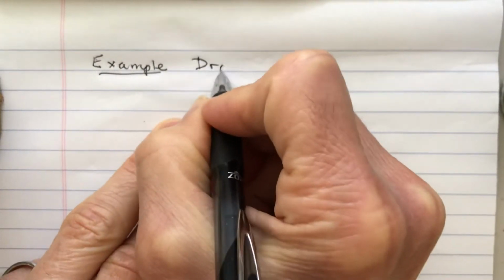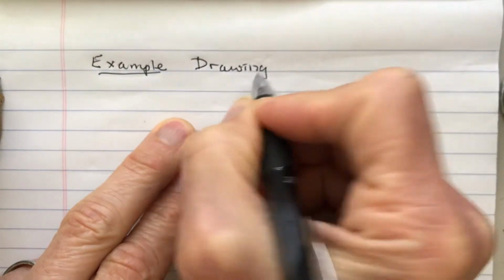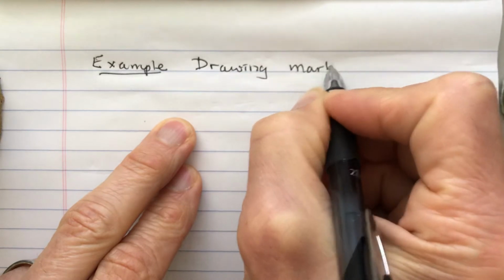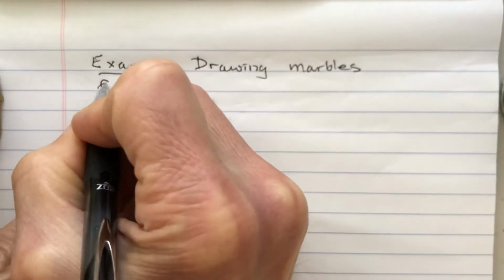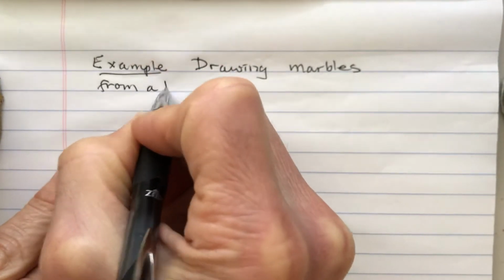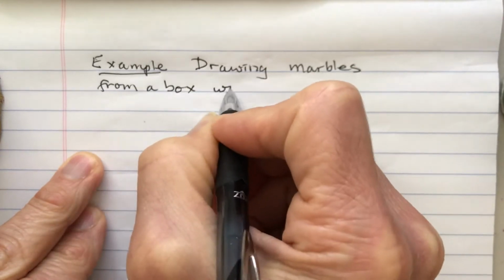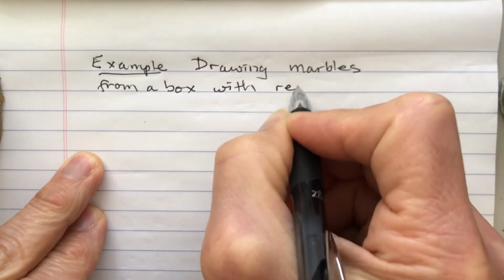Example: drawing marbles from a box with replacement.